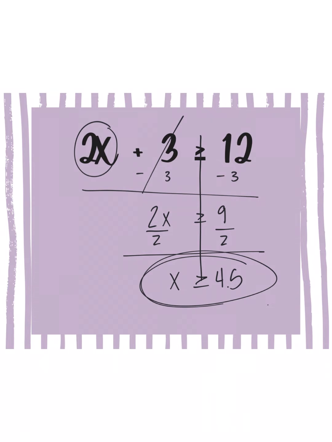Let's try plugging in a value just to make sure we did the right thing. Here it says that x could be representative of any number that's greater than or equal to 4.5. I'll choose 5 just so we're not working with incredibly large numbers. If I plug in a 5 here, I've got to do 2 times 5 plus 3, which is 10 plus 3 or 13. And again, I've got a value that is in fact greater than or equal to 12. That tells me that we've done this problem right, most likely.